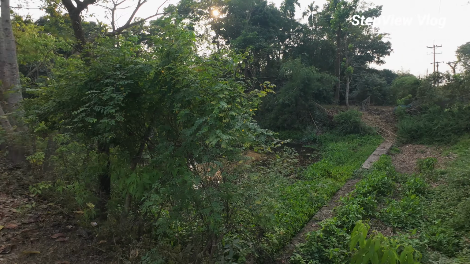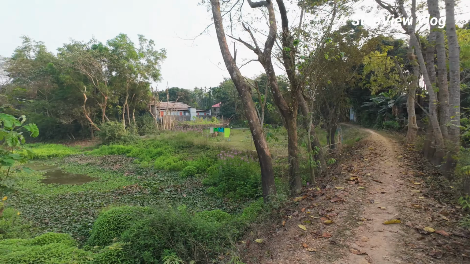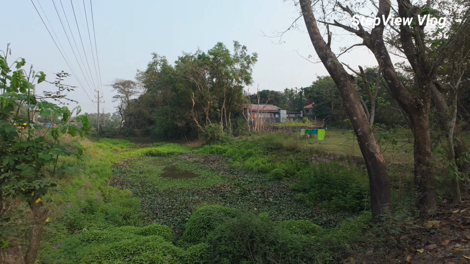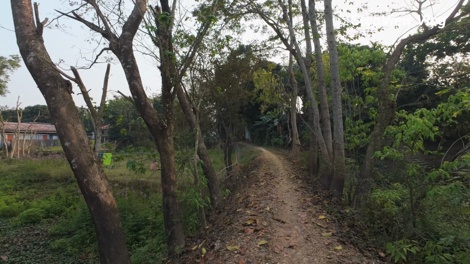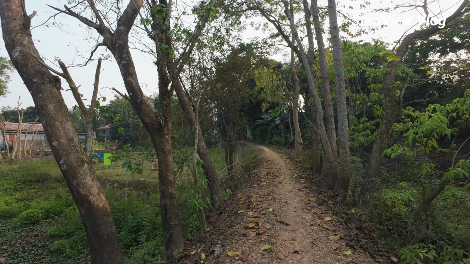This is a beautiful and wonderful landscape of Bangladesh. Now I am walking on a village street of Bangladesh.